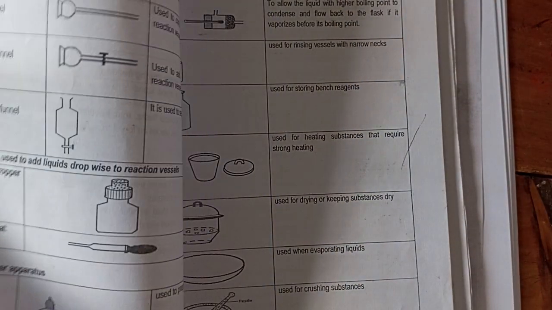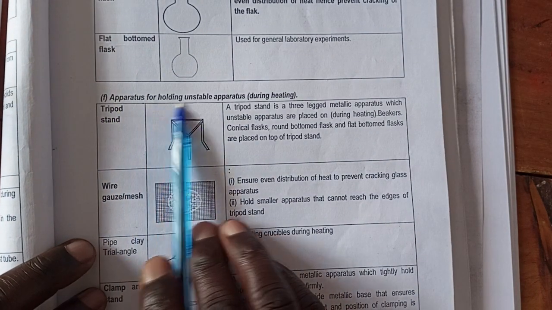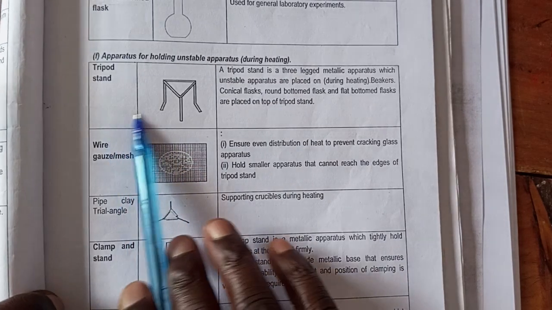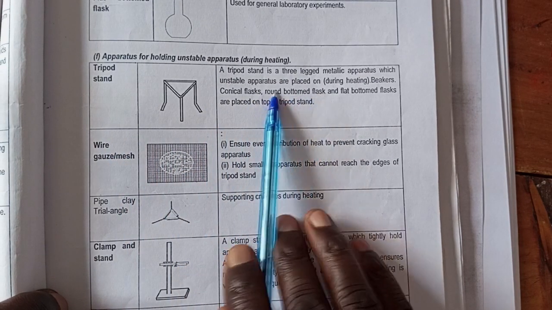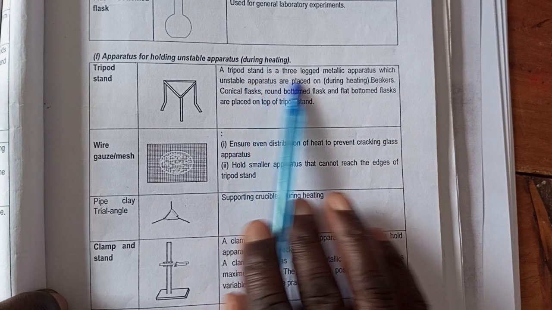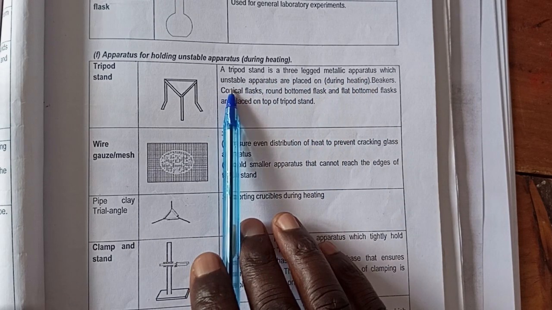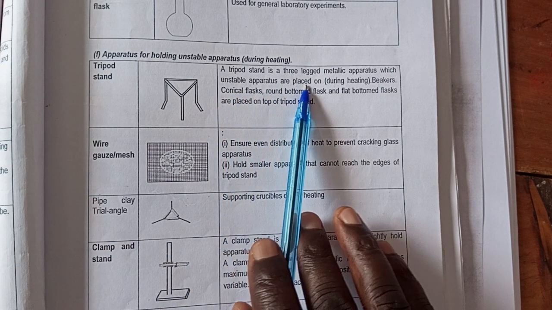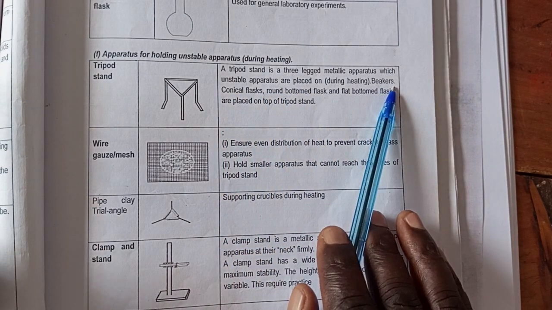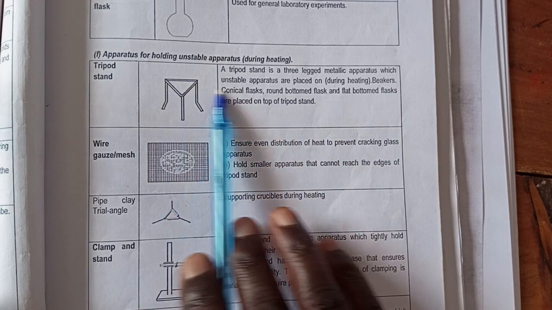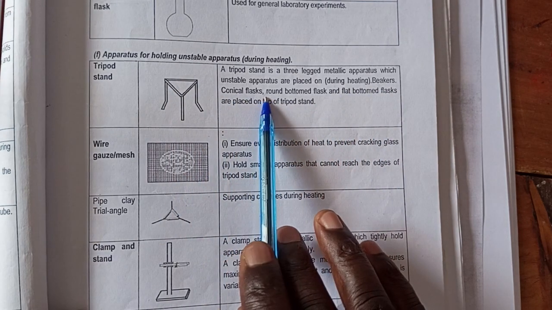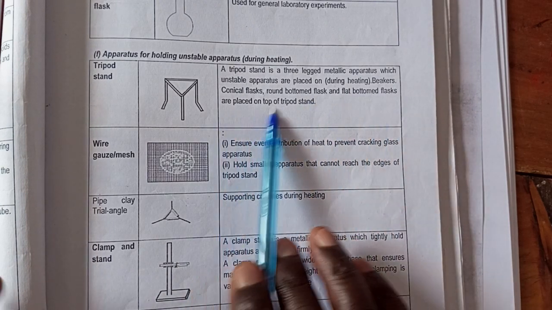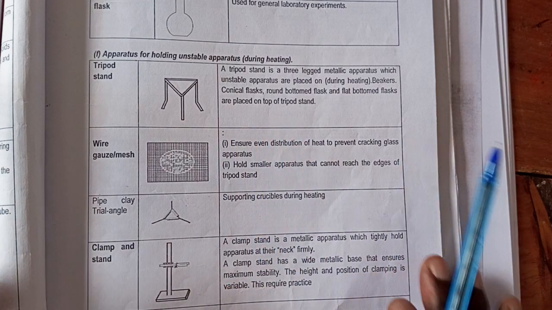Then finally, not finally really, but we have apparatus for holding substances, where we have the tripod stand. It is a three-legged metallic apparatus on which unstable apparatus are placed. So unstable apparatus, like the beaker, can be placed there. A conical flask, a round bottomed flask, or flat bottomed flasks are placed on the top of this tripod stand.